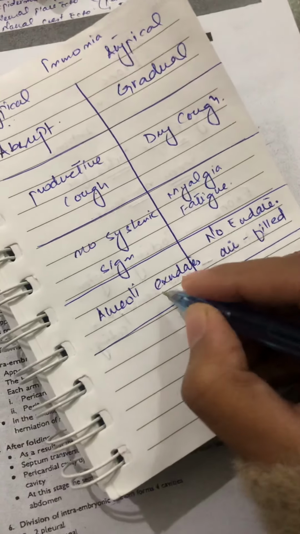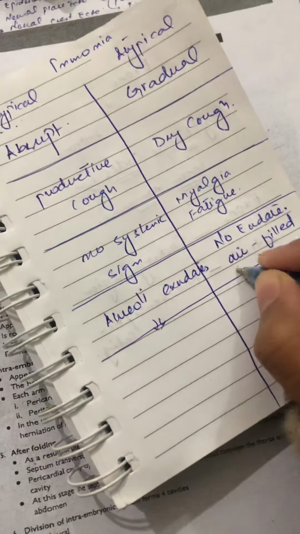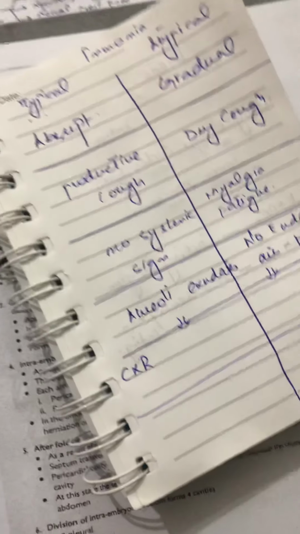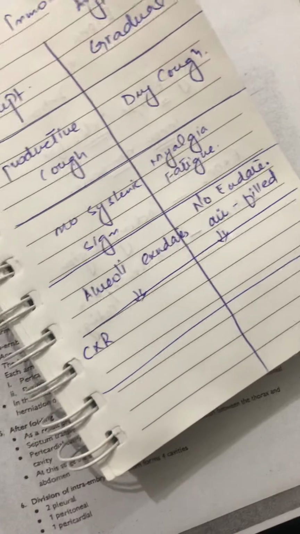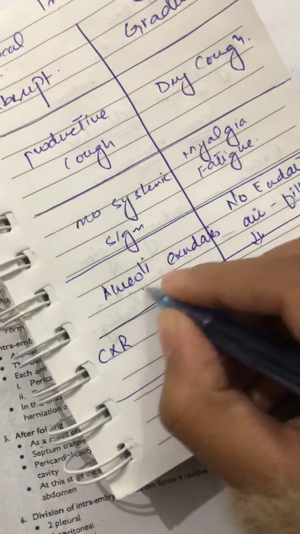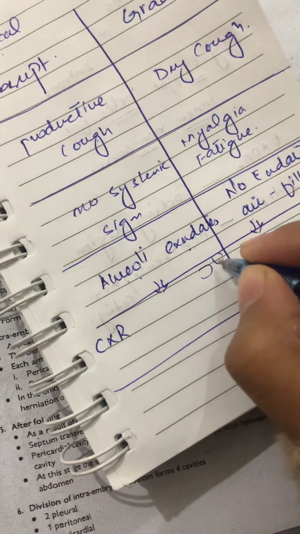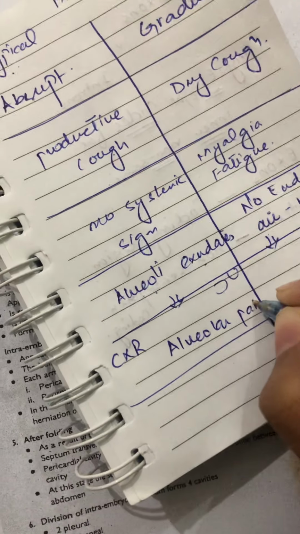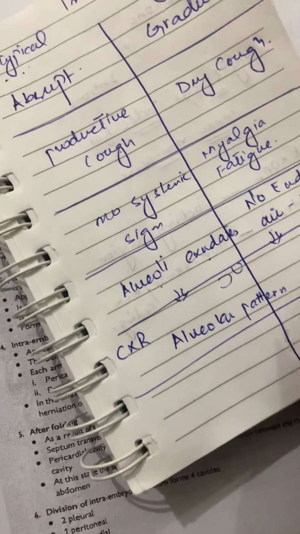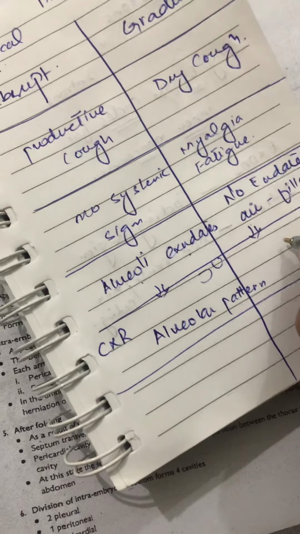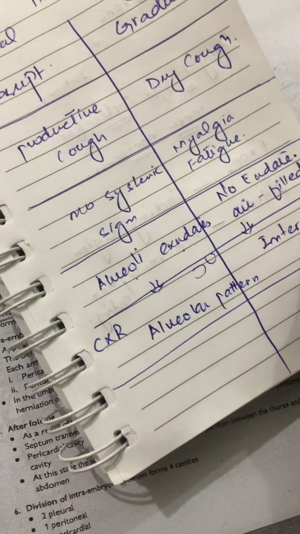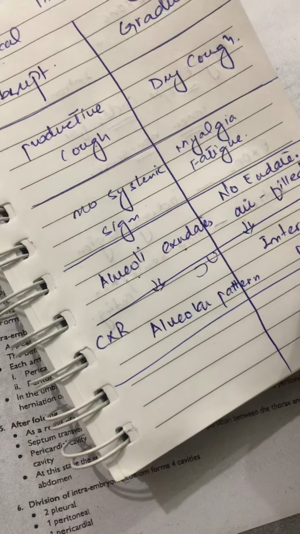From the same point, what you have to remember is their chest x-ray findings. For the chest x-ray findings, in case of the typical pneumonia, because the alveoli have exudates, you can see the alveolar pattern, while in the atypical pneumonia there will be an interstitial pattern.